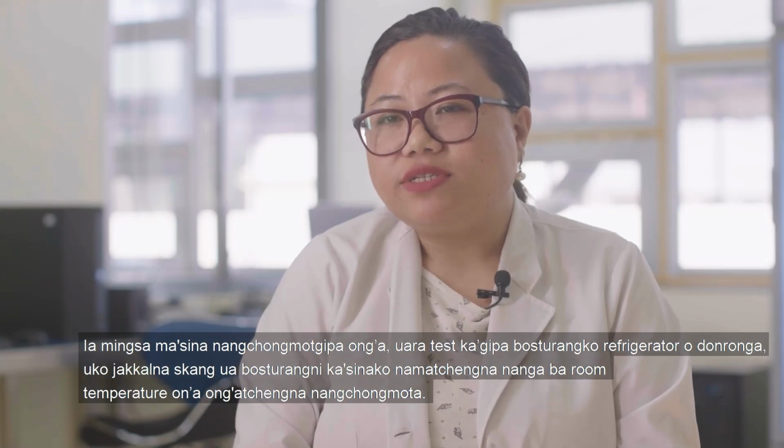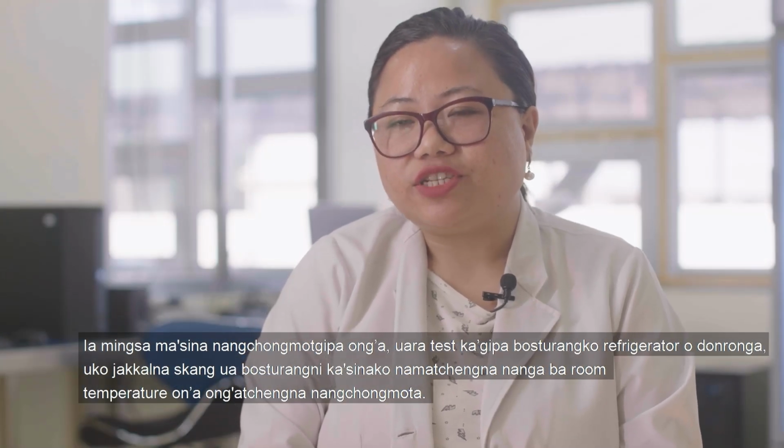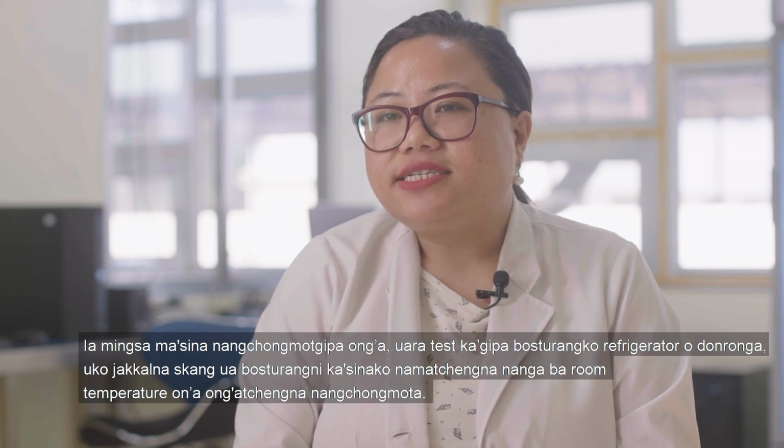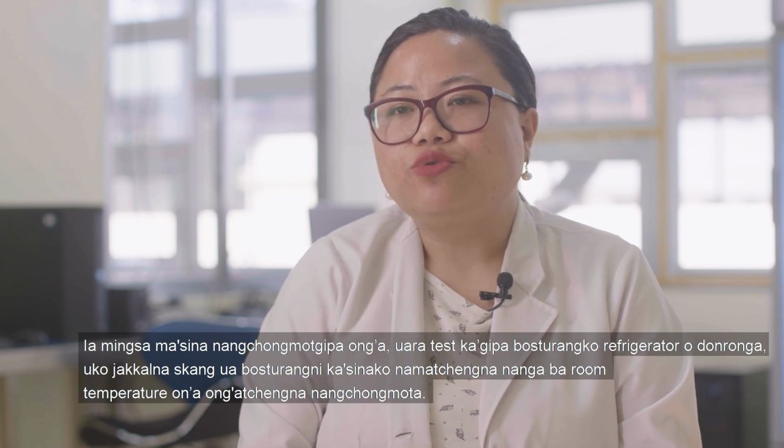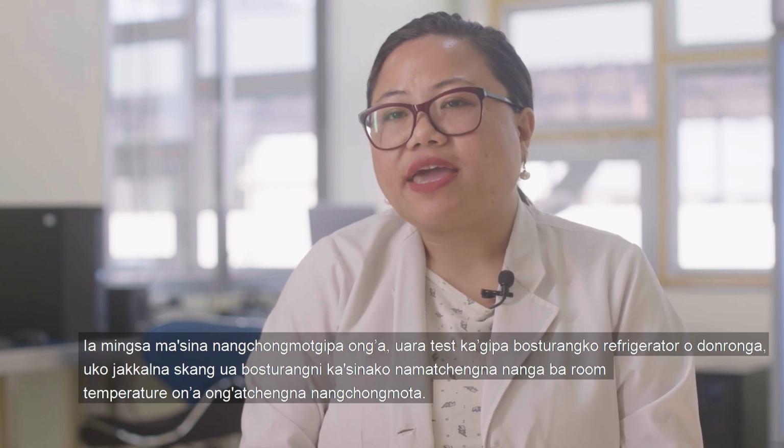An important point to be noted, for test kits that are stored in the refrigerator, the reagents and test kits should be allowed to come to room temperature first before performing any kind of test.